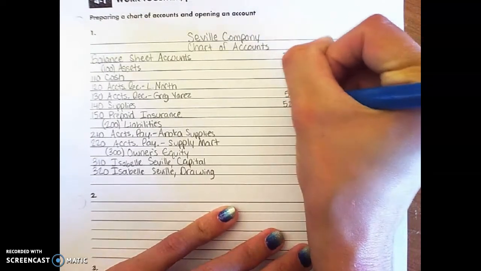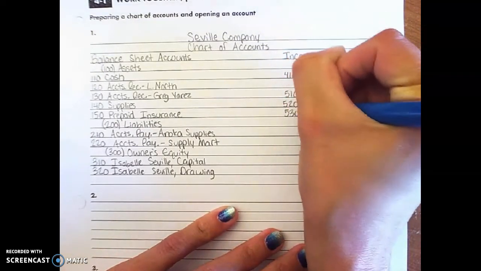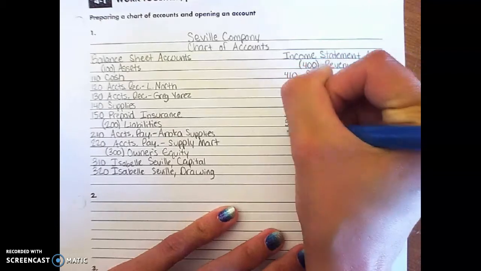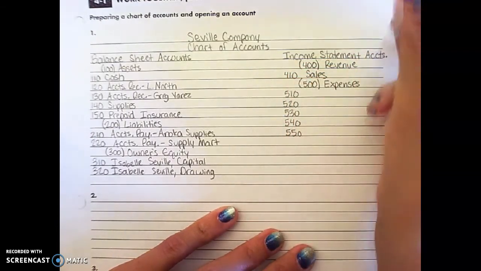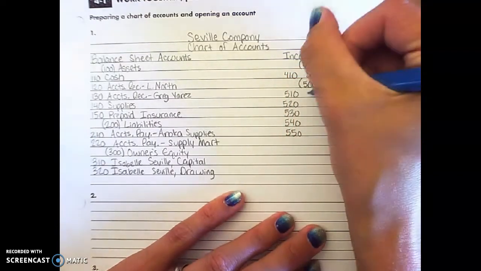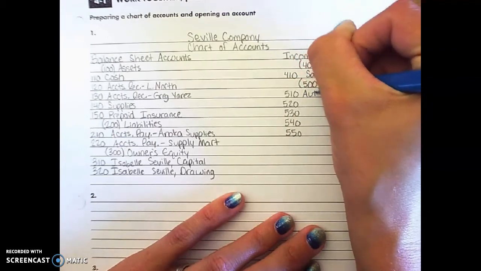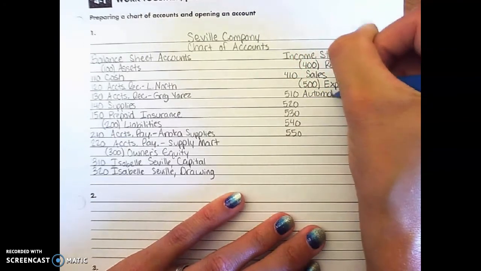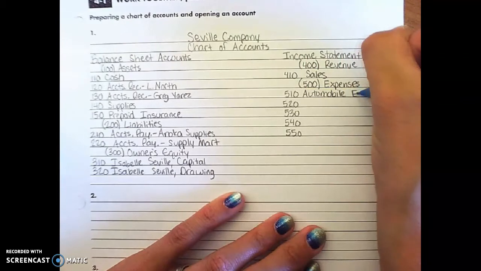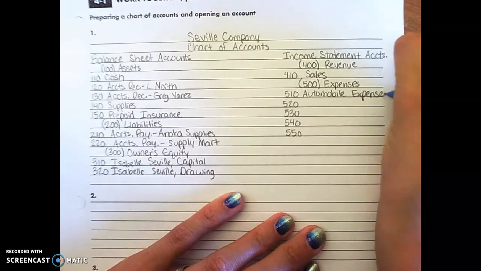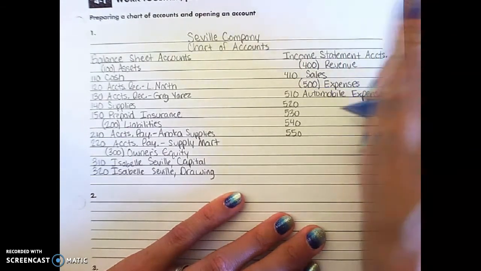So maybe I'll just go write my numbers down first. And what we need to do is list these in alphabetical order. Some of them are easier than others. So automobile will go first because A is the first letter of the alphabet. And yes, you need to write expense after every single one of these. After that, we will do insurance expense.